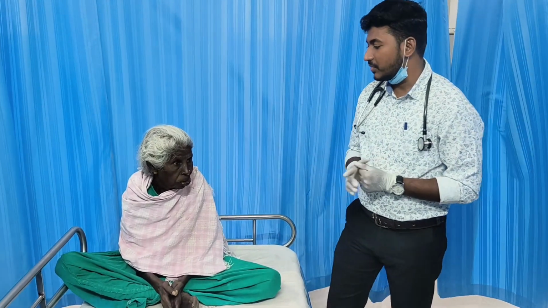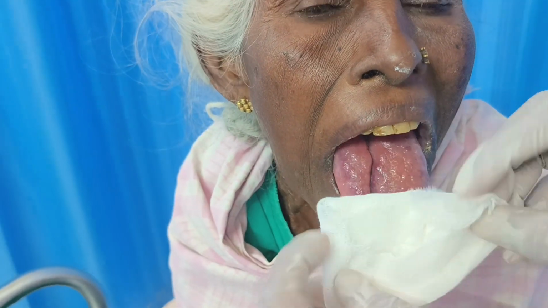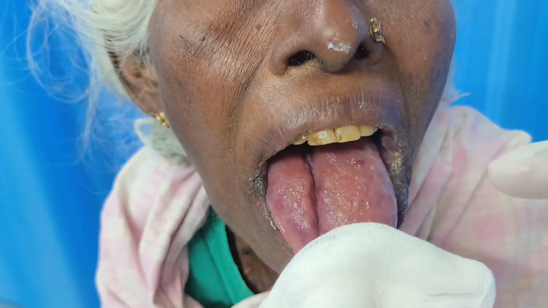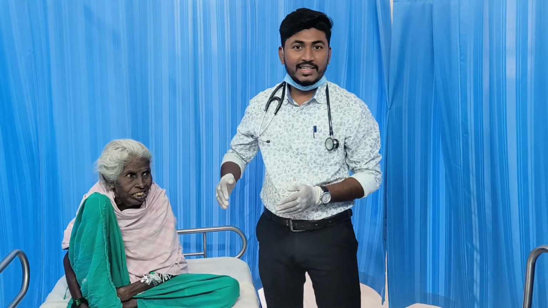You can see this, come close. You can see this deep grooved fissure. She has a central groove. You can see that she has a deep groove inside the tongue.